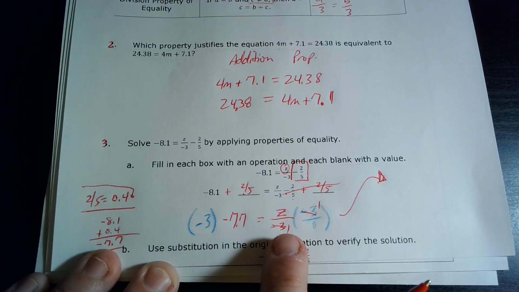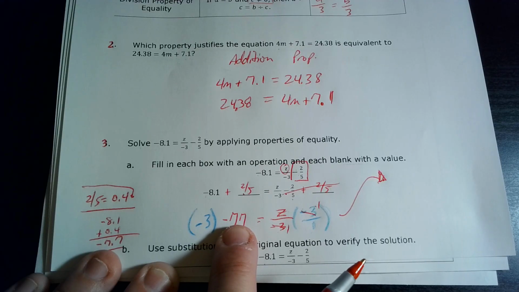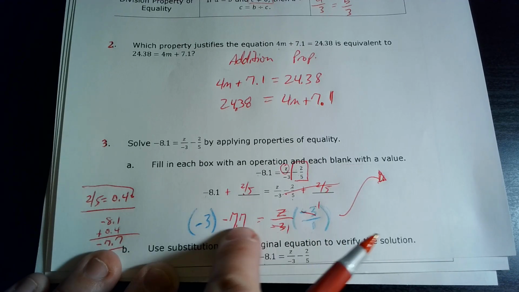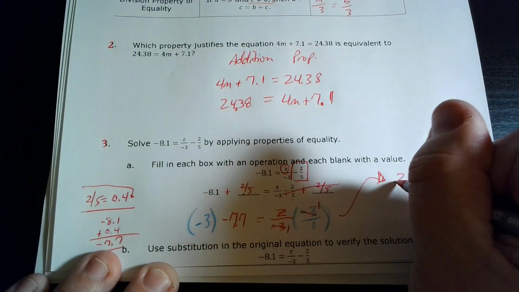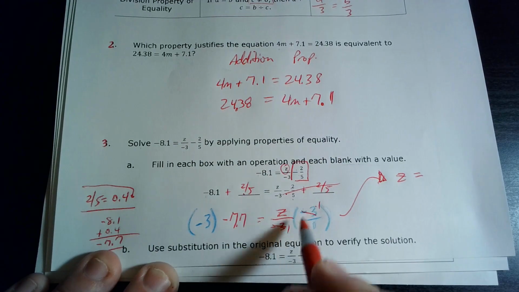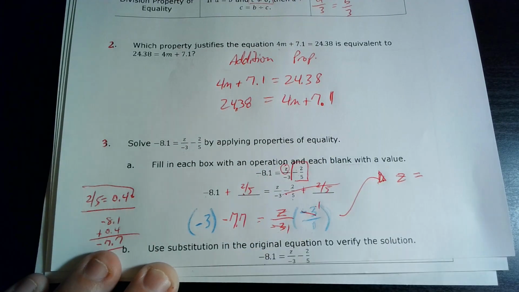And remember, z divided by negative 3 equals 7.7 is the same as, or we write it either way. So the z is going over here. That's all that's left, because z over 1 is the same as z, right?